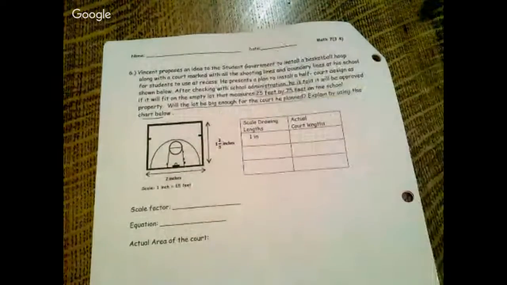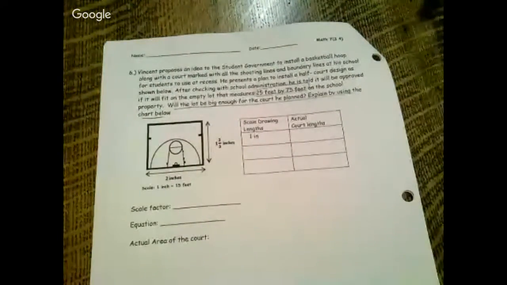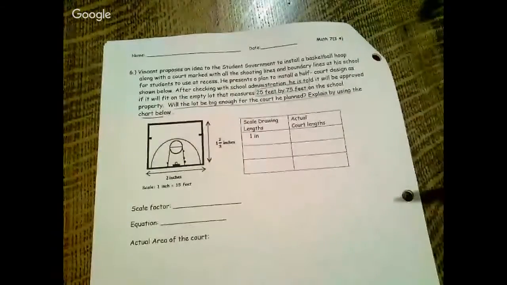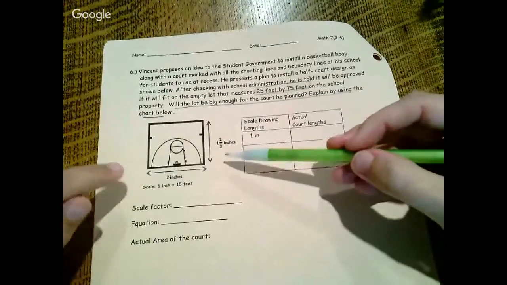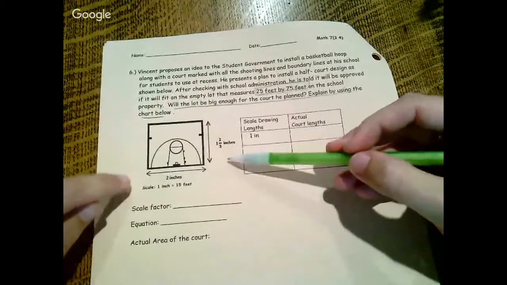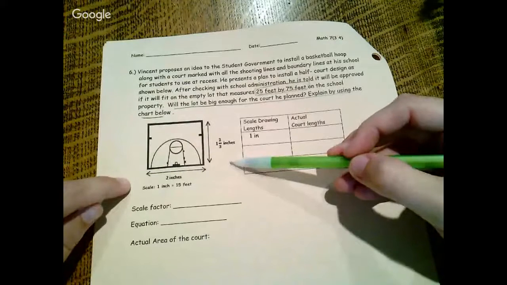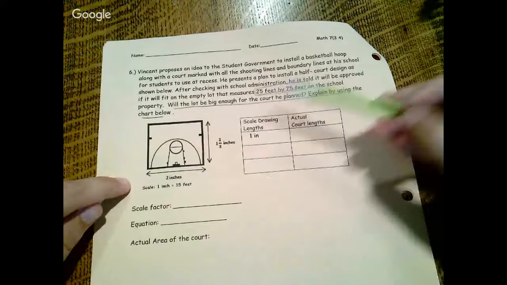Explain using the chart. All right, so from what I'm understanding, Vincent came to school administration, maybe like Mr. Straley, and showed him this picture. He said, hey, I want to make this happen on that court out there. Is it possible? Well, the actual dimensions of the court are this big, so we have to do some math to figure out if it is possible and then move forward.